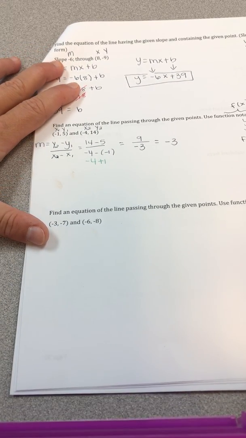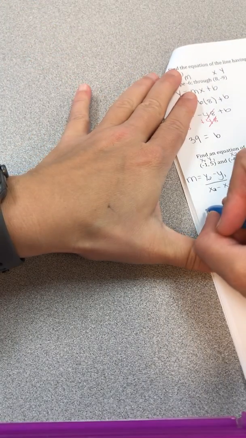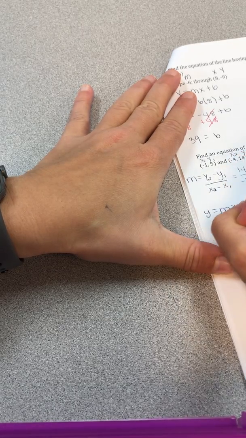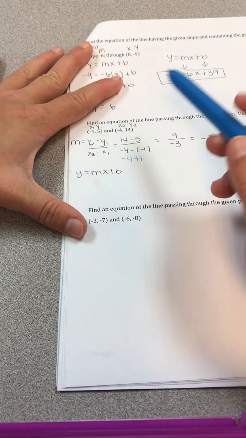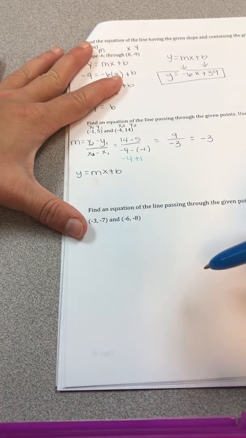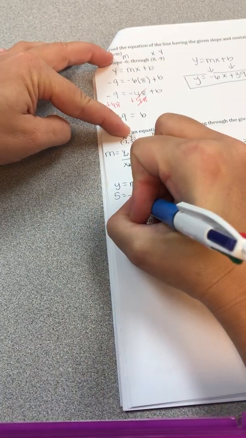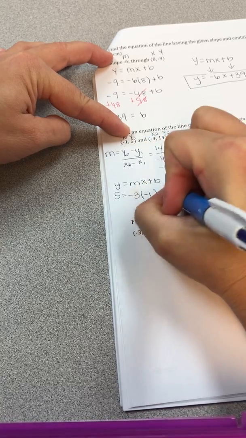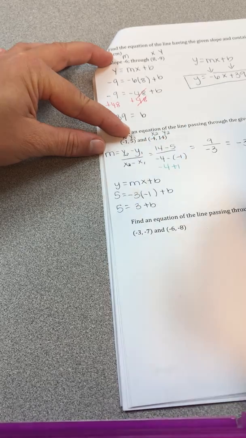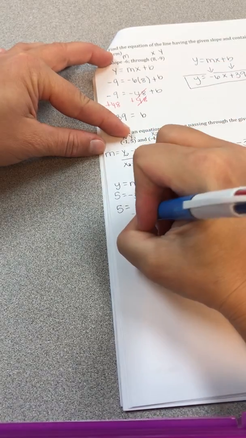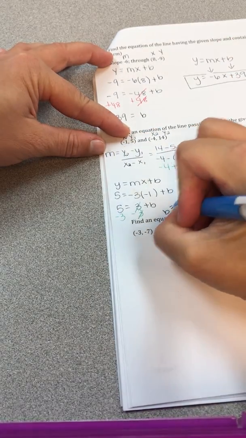So now, plugging my information into my y equals mx plus b form. So we know my slope, and I know 2 points. I still don't know b. So I can pick either one of these 2 points, plug in my slope, and use that to find my b. So let's use this first point. Our y is 5. Our m we found was negative 3. X is negative 1, plus b. Negative 3 times negative 1 is positive 3. Getting b by itself, we're going to subtract 3 from both sides. We're left with b equals 2.